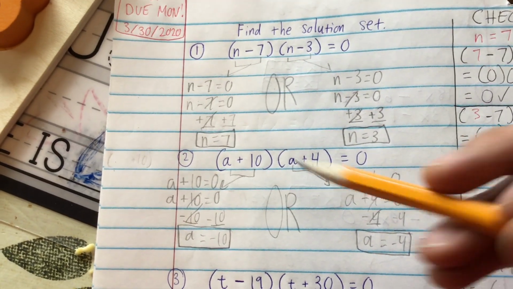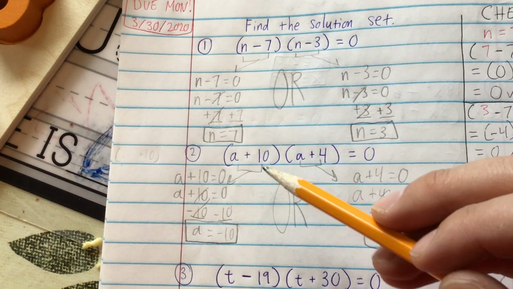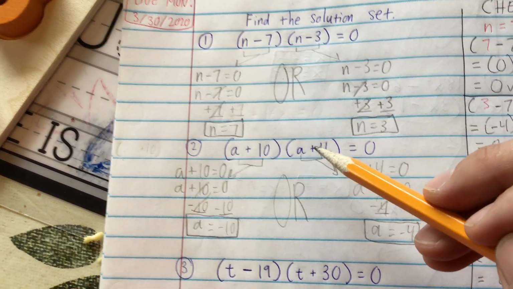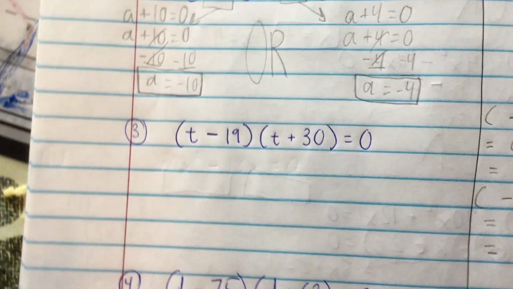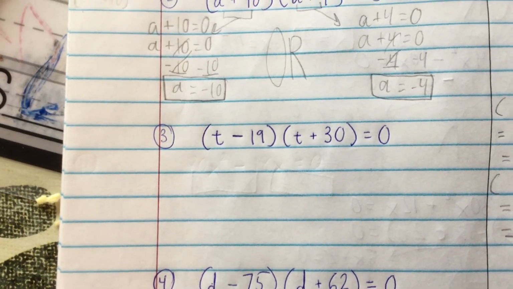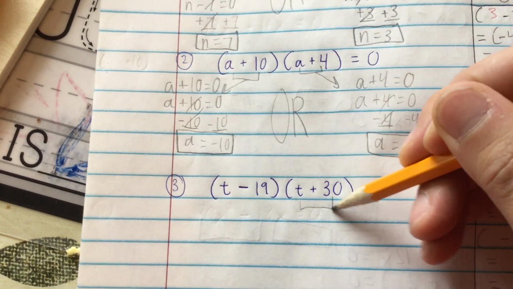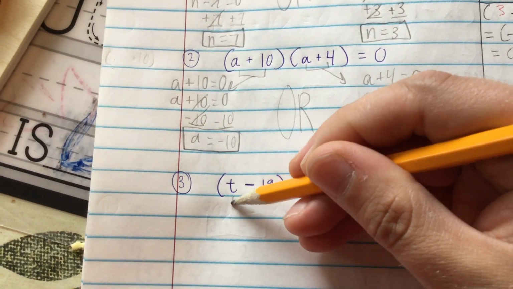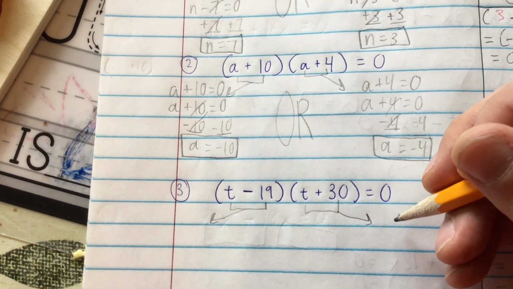Plug in a equals negative 4. I'm going to get negative 4 plus 10, negative 4 plus 4. That's going to be positive 6 times 0 equals 0. And that's also true. Moving on to problem number 3. t minus 19, t plus 30 equals 0. I'm going to split it up into 2 equations using the zero product principle. And that's going to come back for the rest of the school year.